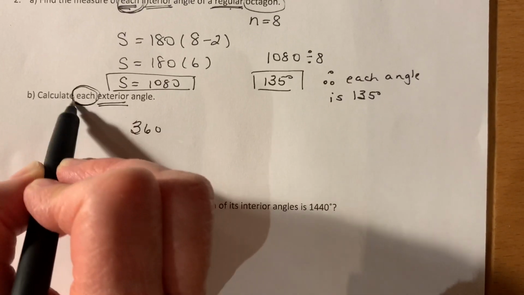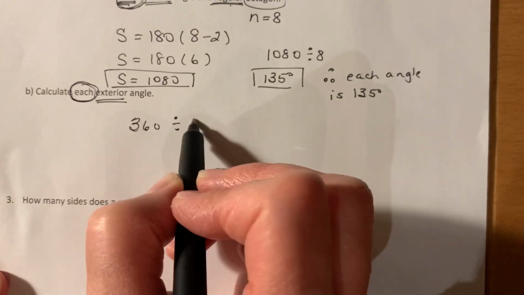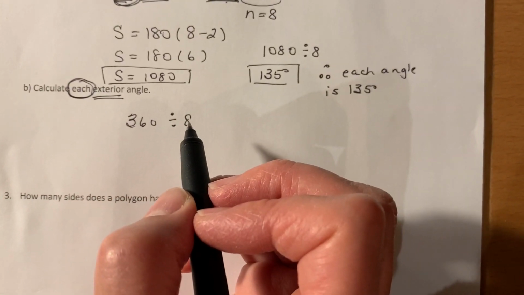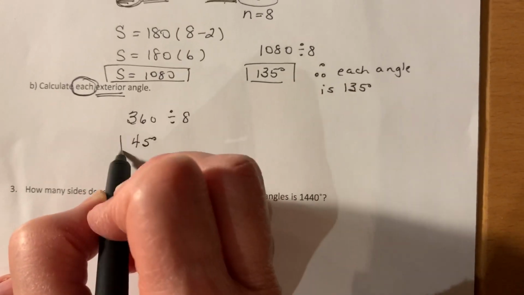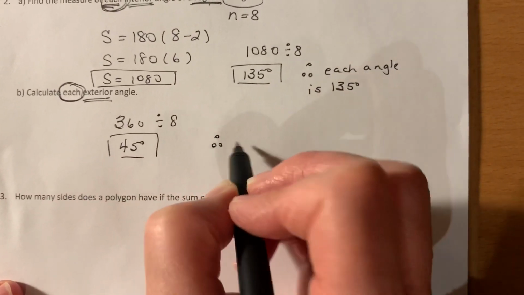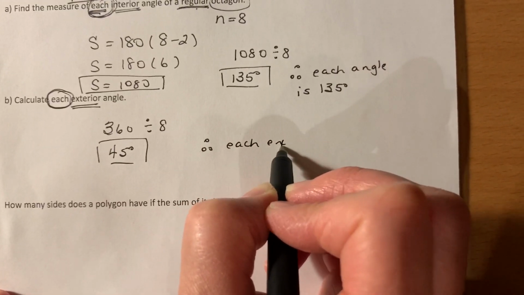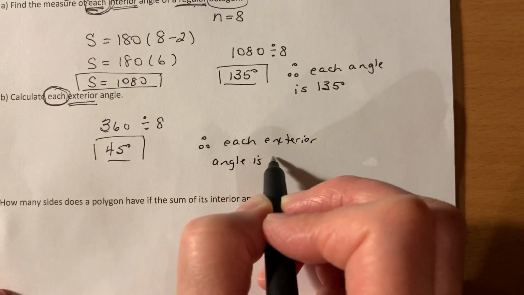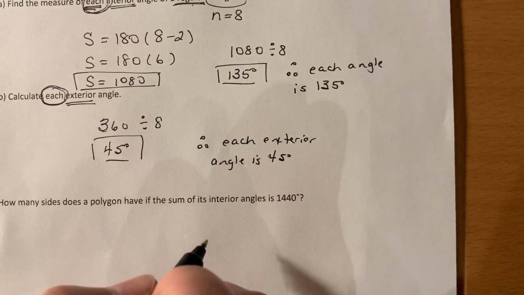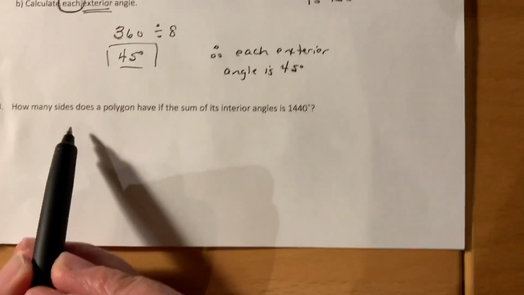If I want to know what each is, I divide 360 by the number of sides. So 360 divided by 8 is 45 degrees. Therefore, each exterior angle is 45 degrees.